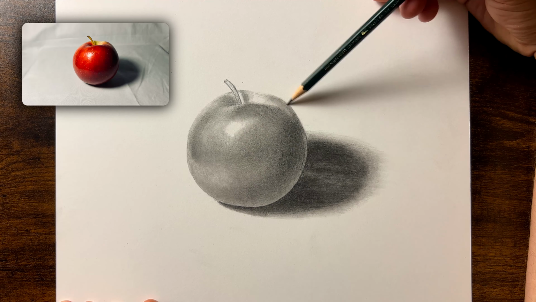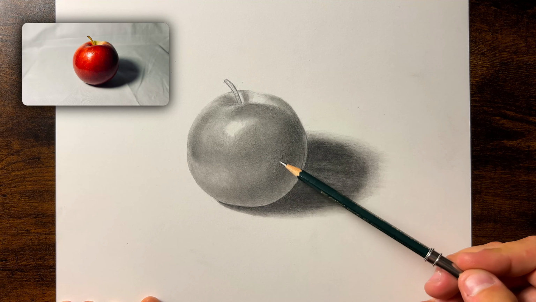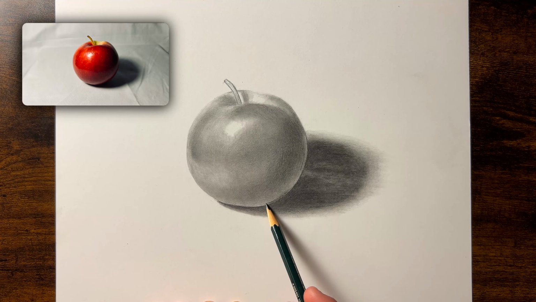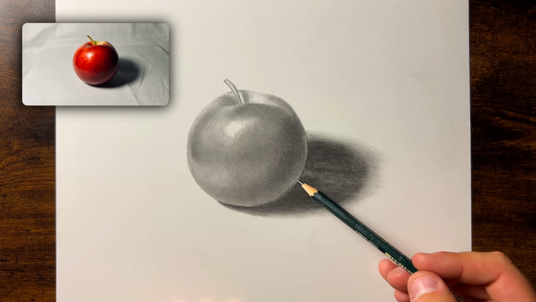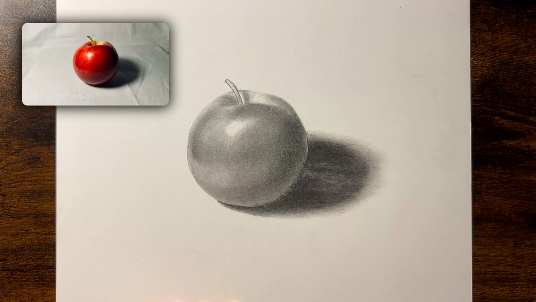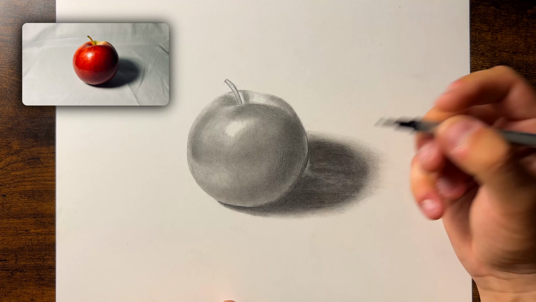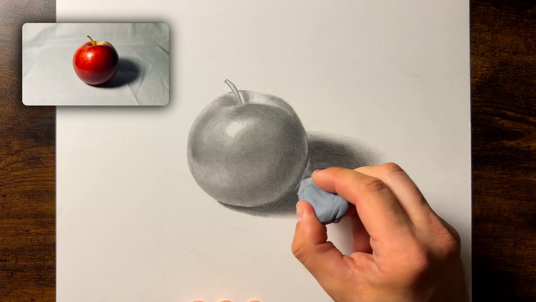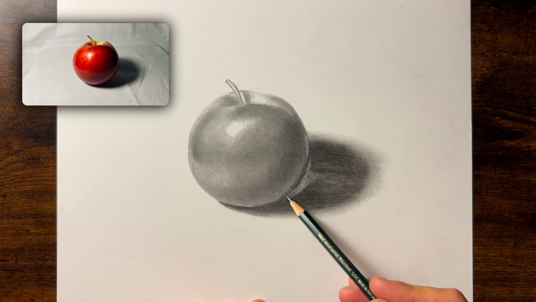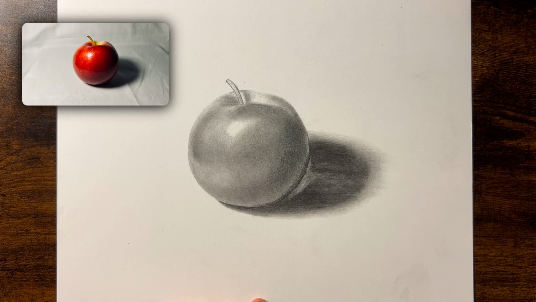Then I strengthen the deepest darks underneath the apple, inside the top indentations and around the stem. I save the brightest highlight for the end, when I can judge it against the completed value range.